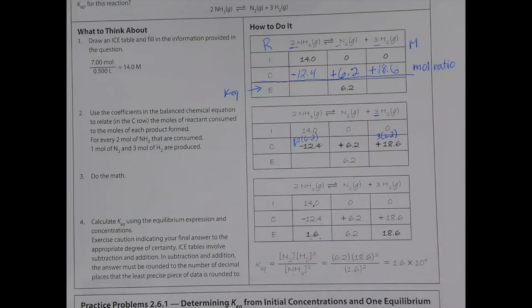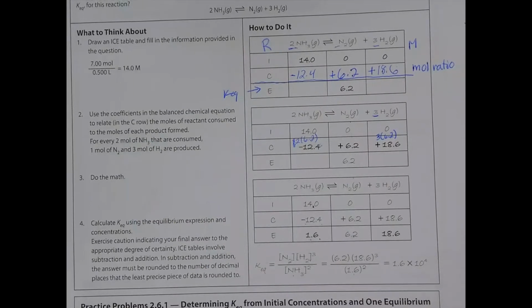and then calculate your answer. I would go ahead and just try this in your calculator. Make sure you can get 1.6 times 10 to the 4th, just so you know that you're on track.